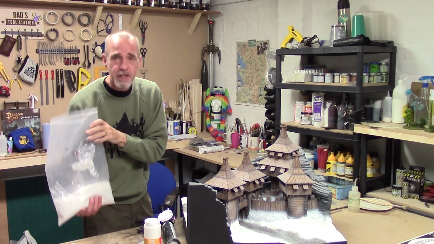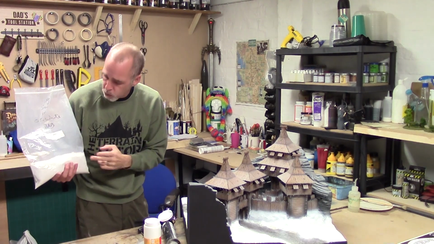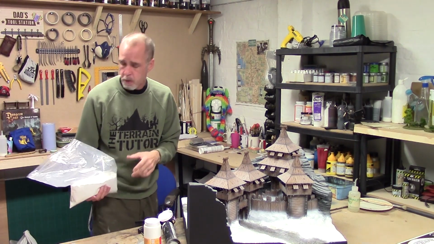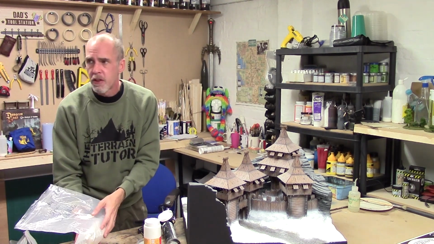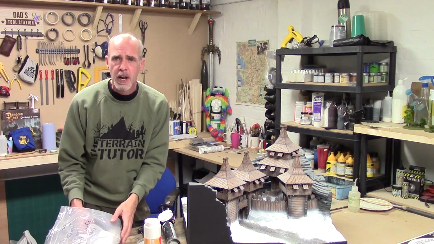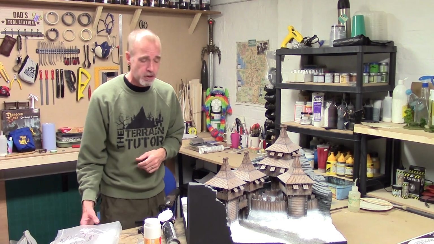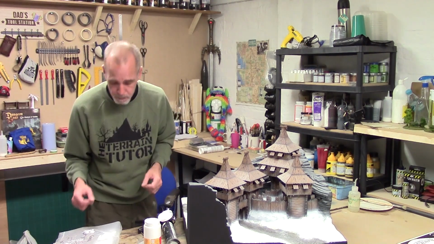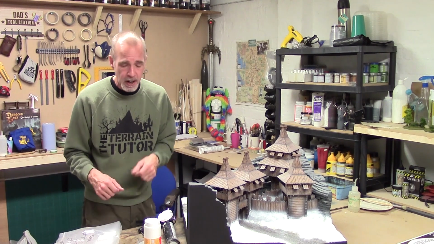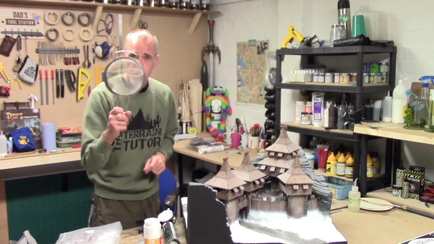careful, this is a white static fibre. It's 1 mil white static fibre. I got it from Foreground that came with the Frostgrave build, and it's been sitting in my drawer and I've been looking to use some more snow since that build. So I'm going to be adding that into the mix, and then afterwards I'm going to be coming along and sprinkling with this.